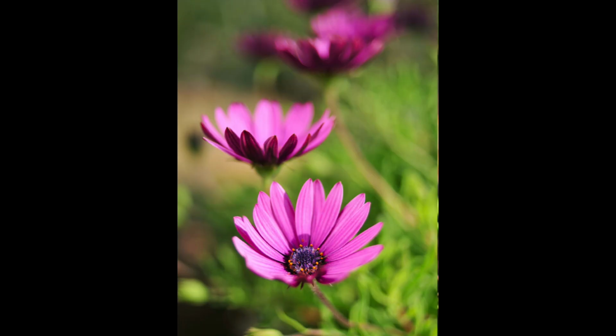Aperture is one of the main things that control depth of field. A large aperture, which corresponds with a small f-stop number, results in a shallow depth of field, and a small aperture, which corresponds with a large f-stop number, results in a deep depth of field.